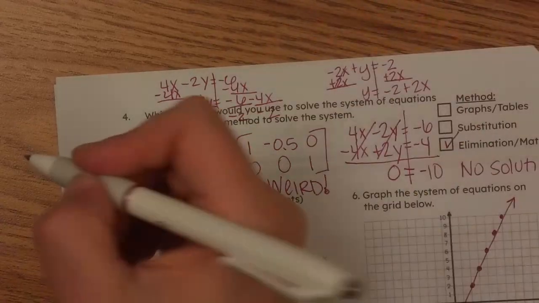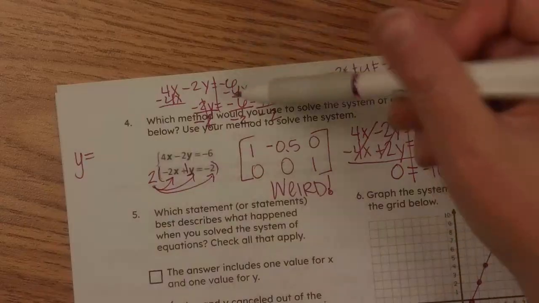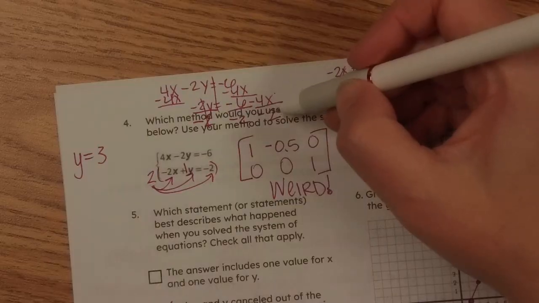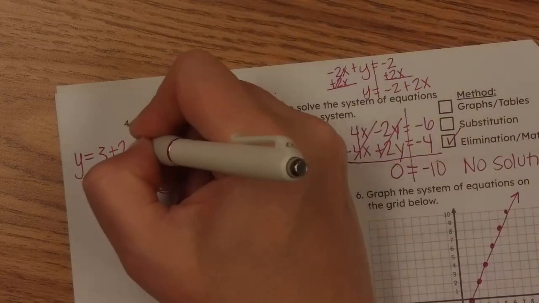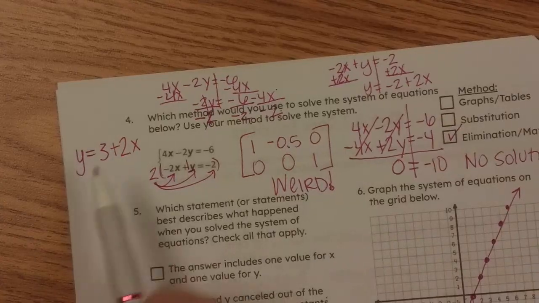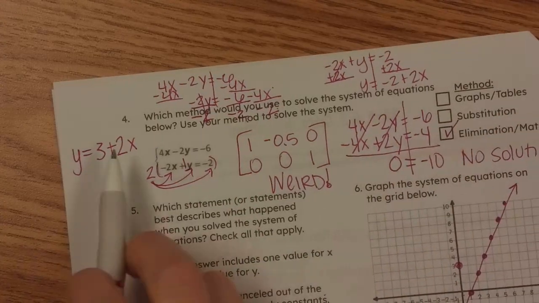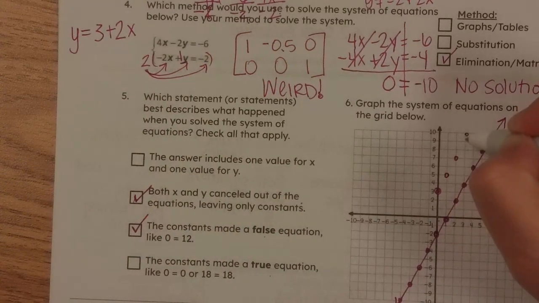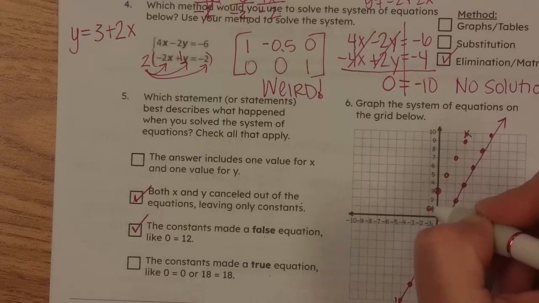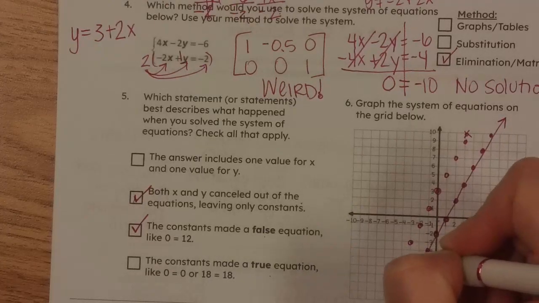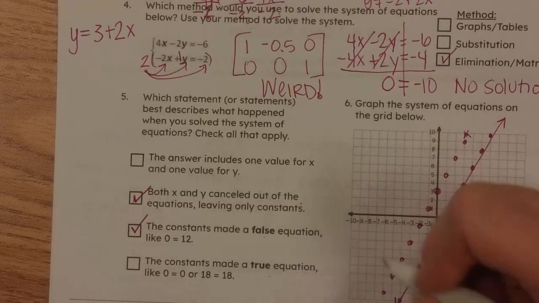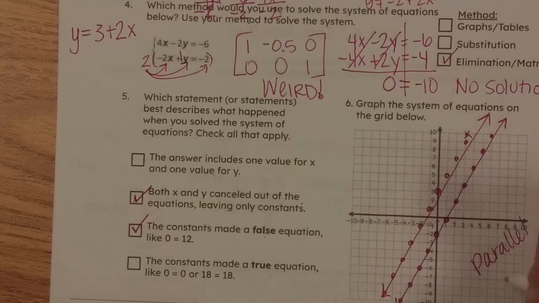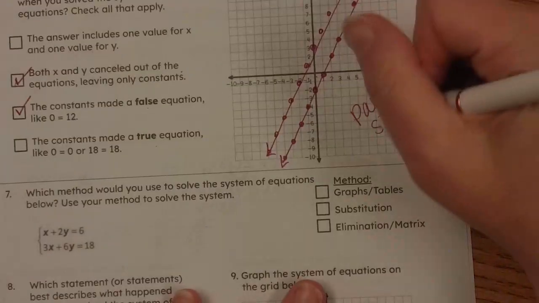So we get, I'll write it over here, y equals -6 divided by -2 is +3. And -4 divided by -2 is +2x. And we notice that we start at 3 and we go up 2 over 1. Now, that's the same exact slope I did on my last equation. So that means that these lines are parallel because they have the same slope. So we say parallel, so no solution.